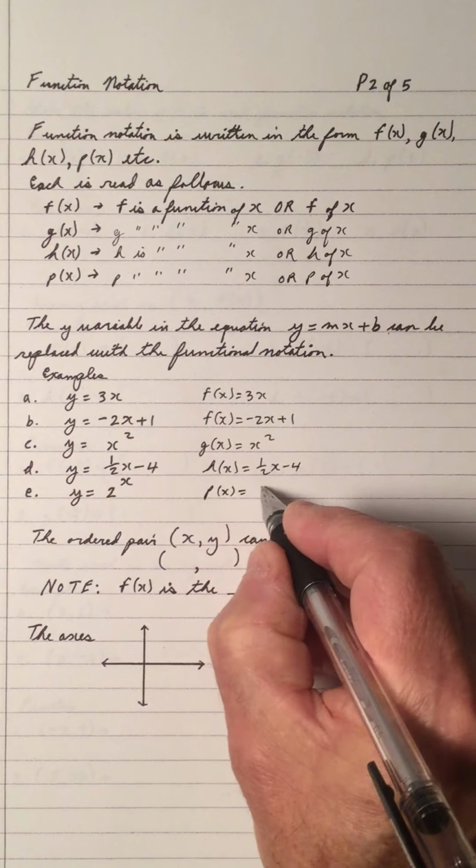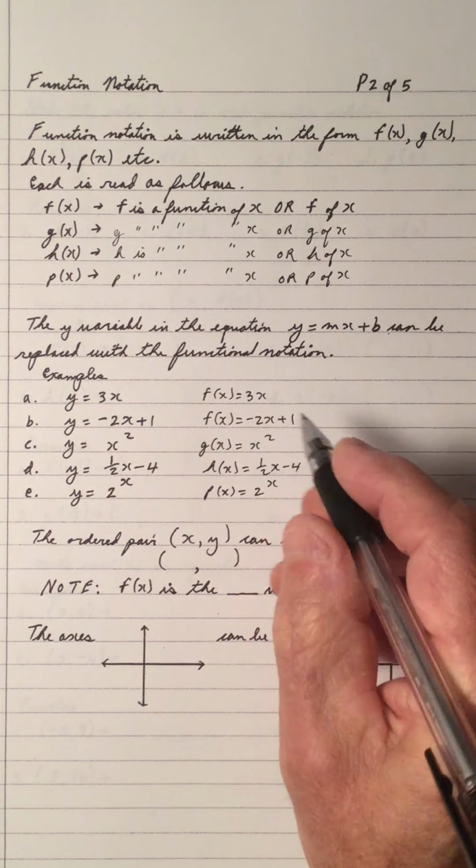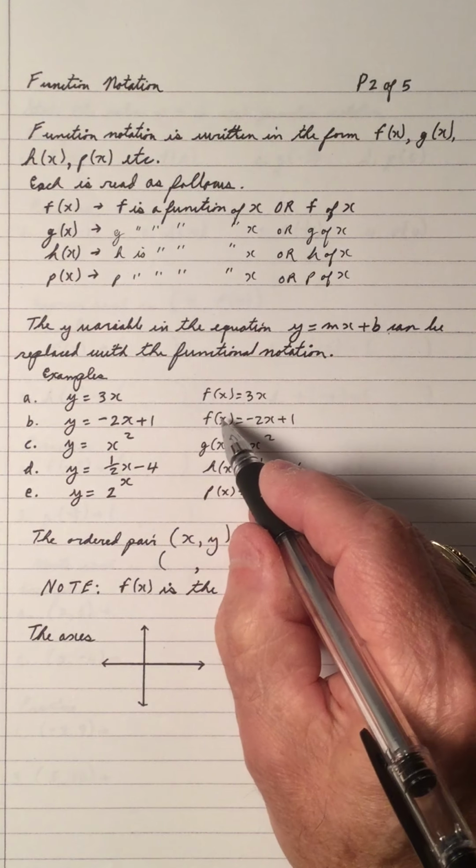Again, what letter you want to use is up to you, but f of x is the most common.